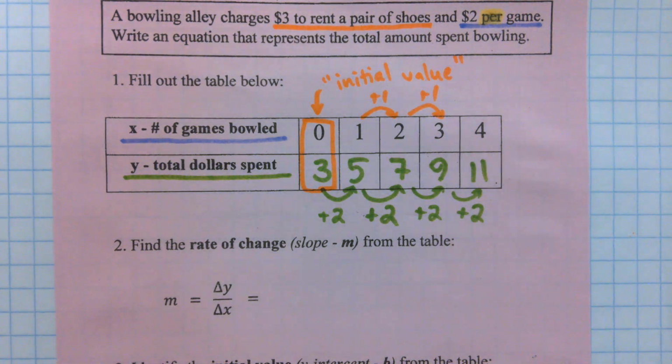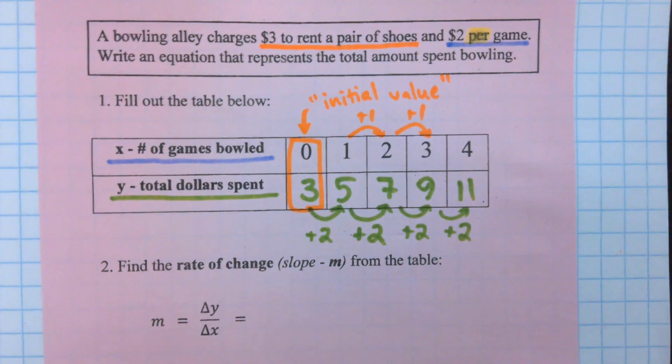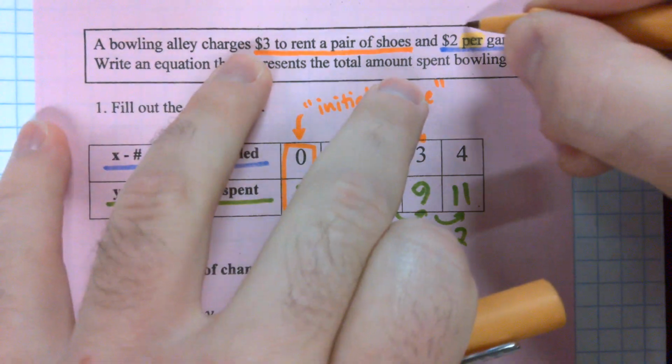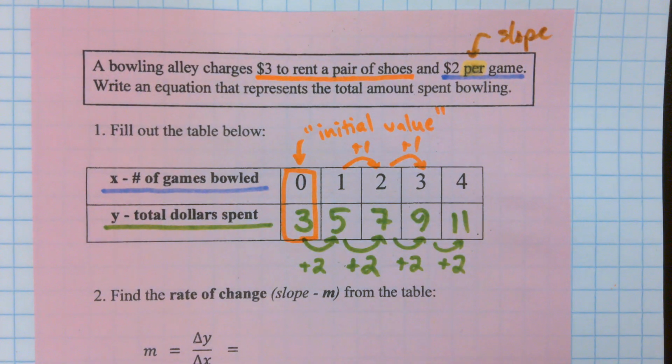If we're talking about $2 per mile, $2 per game, any type of relationship with per, that tells you that's going to be our slope. So go ahead and write that in as well. I know you guys don't have highlighters, but you can just box up the word per, put an arrow, and write slope.